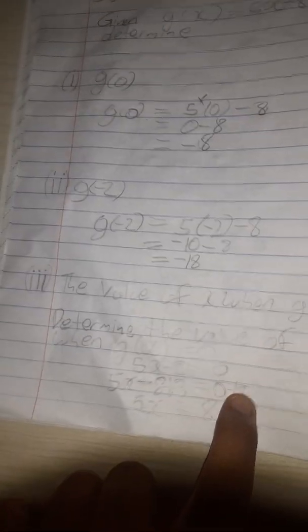So we bring over the 8, and remember, when you carry over a number, the sign always changes. So 5y minus 8 equals x becomes 5y equals x plus 8.